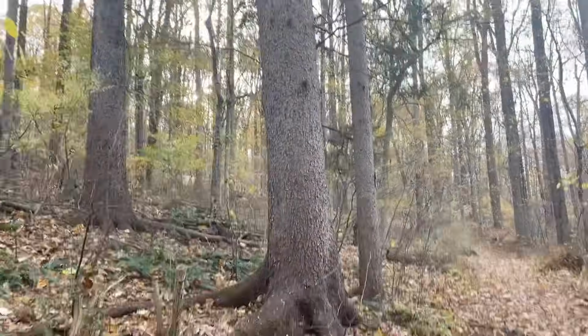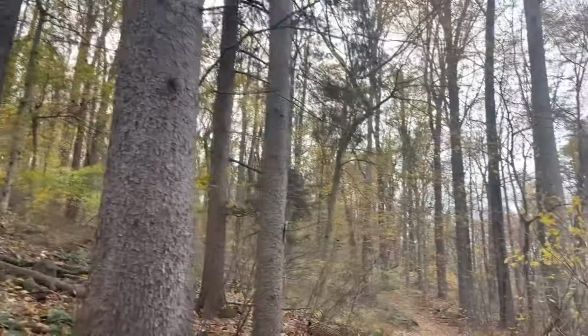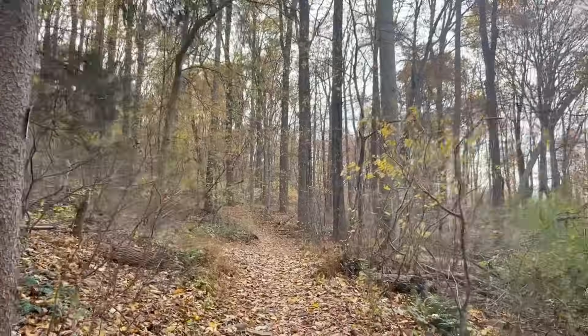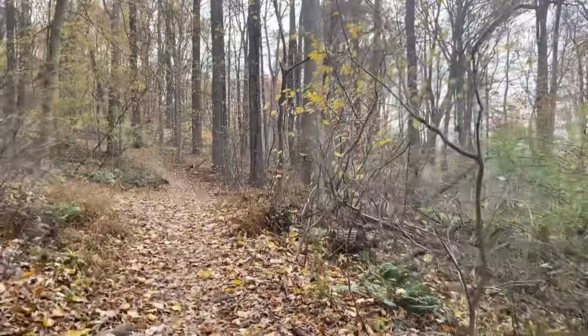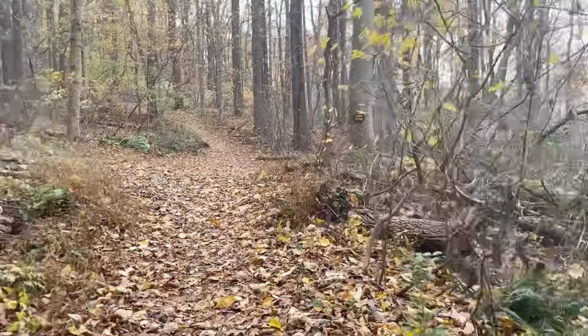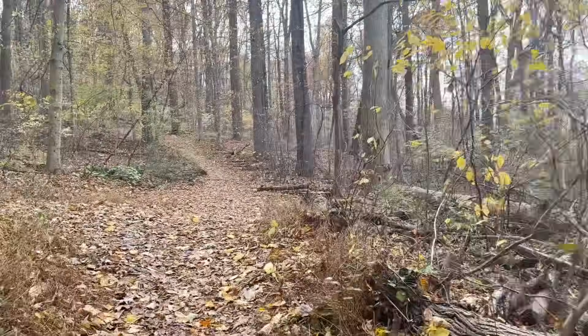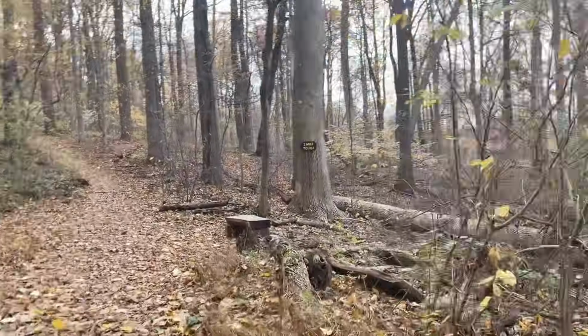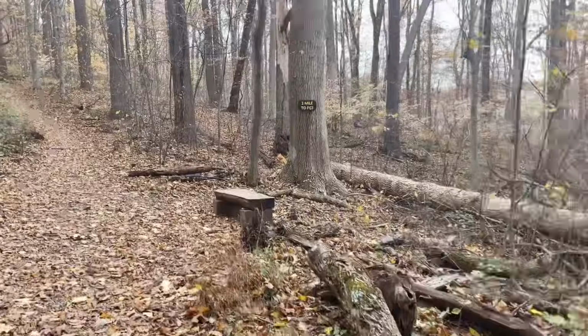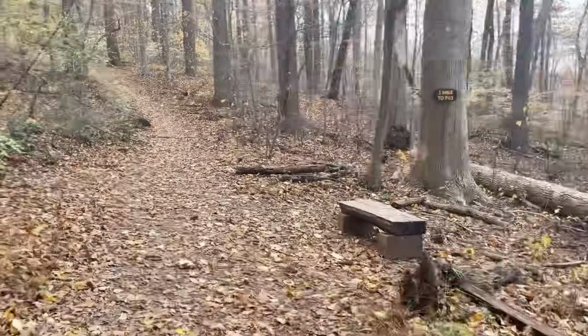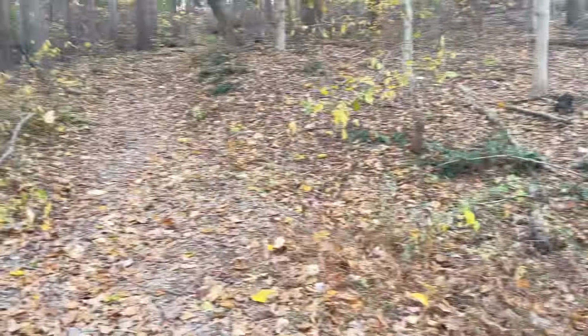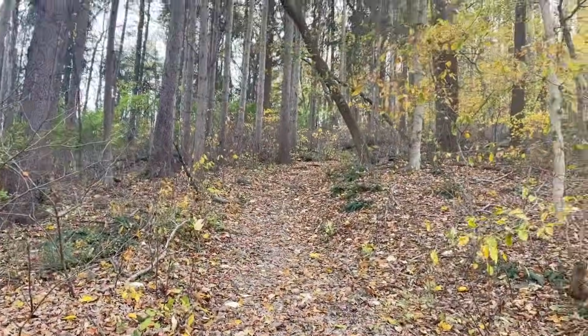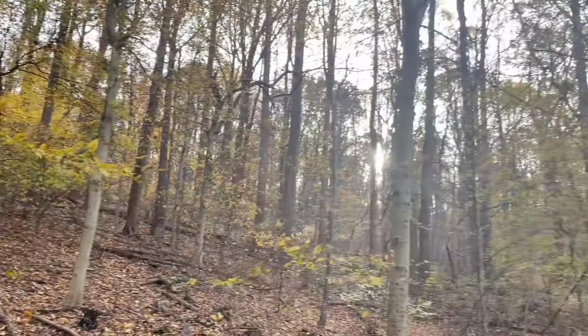Let me turn you around here. I'm not sure what this is. It says 1 mile to FG3. Not sure what that is. Bench here. There's also a path up that way. I have to look back on my map.